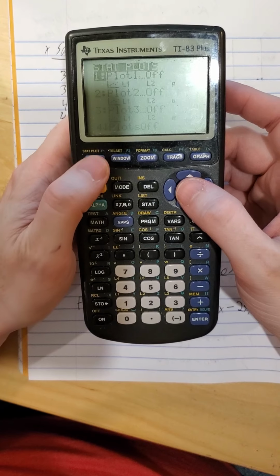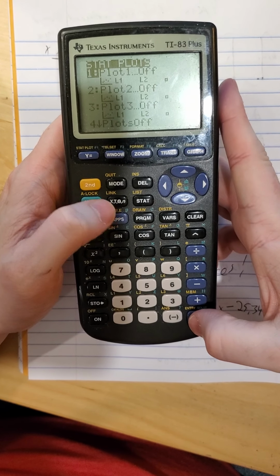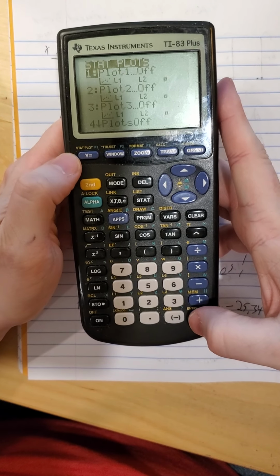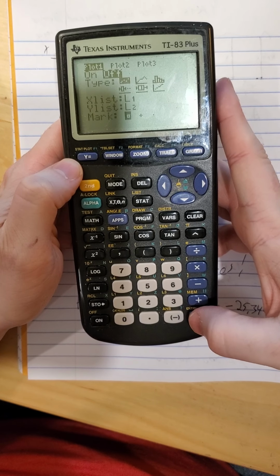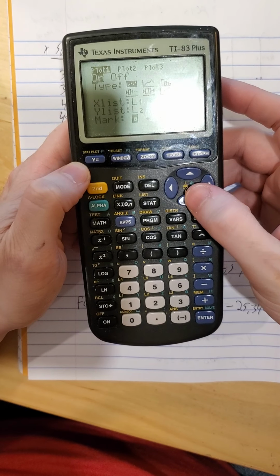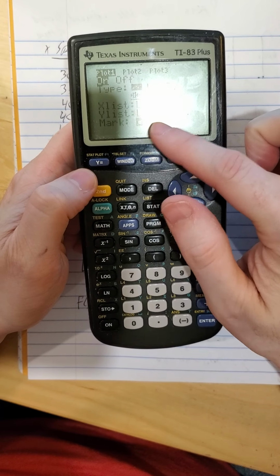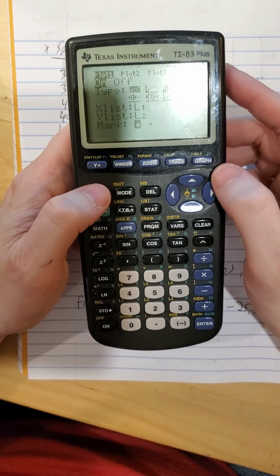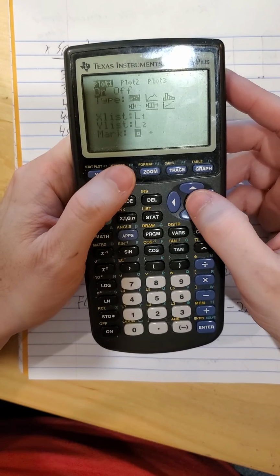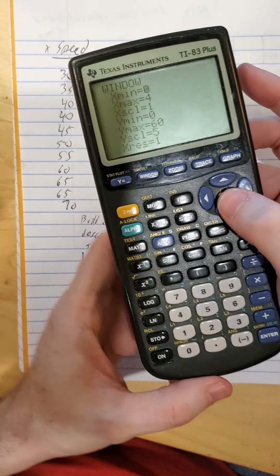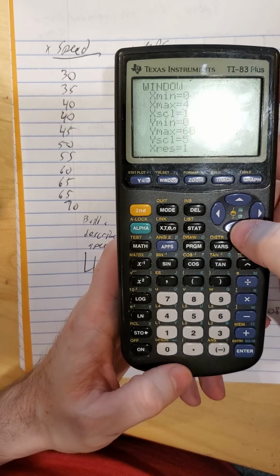If you want to see your dots, turn your plot 1 to on. Second and stat plot, that's right above your y equals. Turn plot 1 to on, and we'll leave it on the dot mode. It'll default to list 1 and list 2 for your x and y respectively. That's what we'd like.